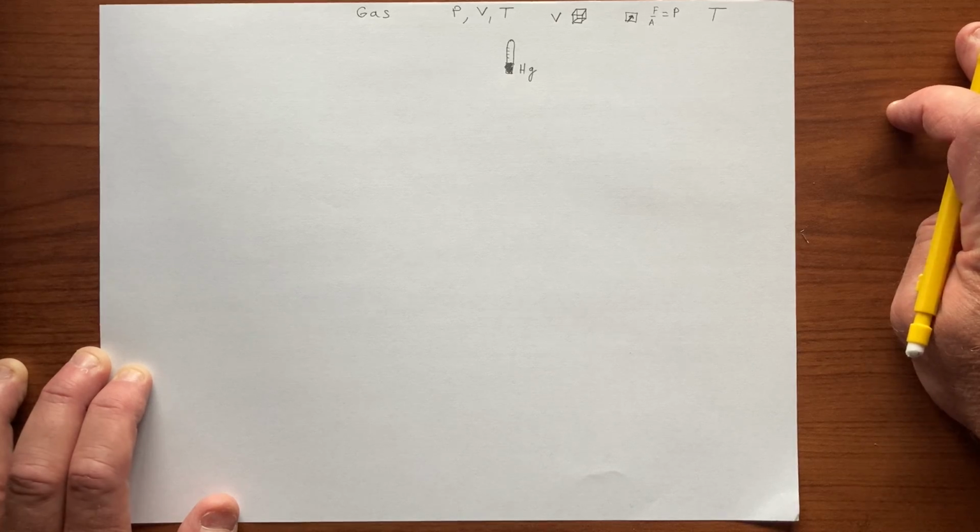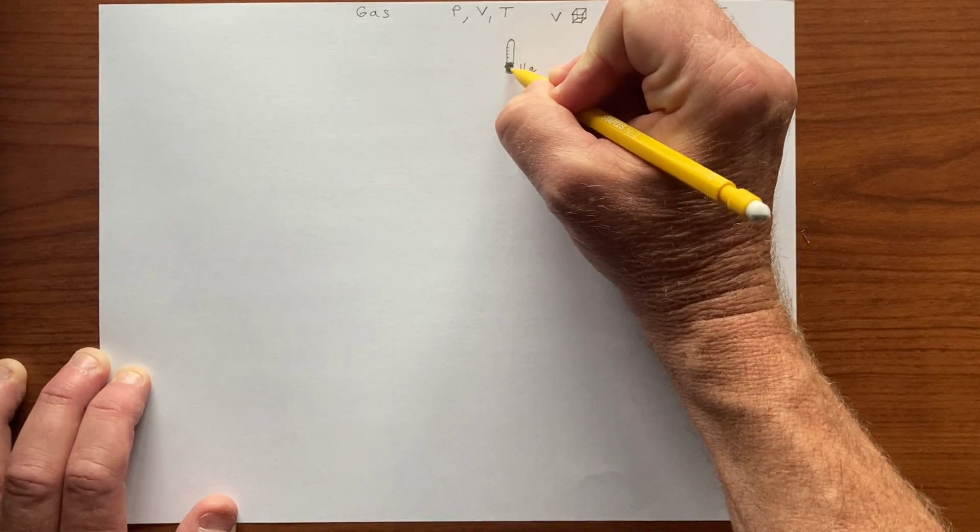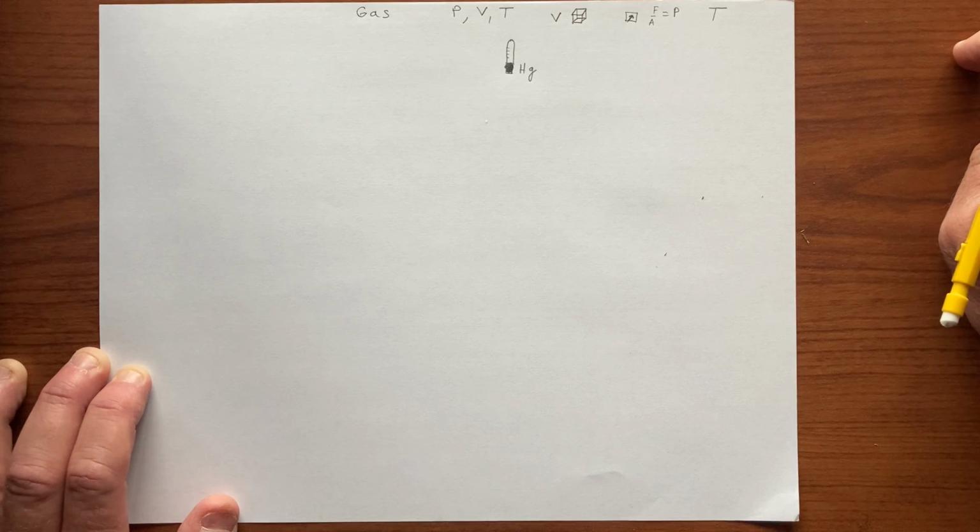And so we get an idea of this additional quantity that we call temperature.